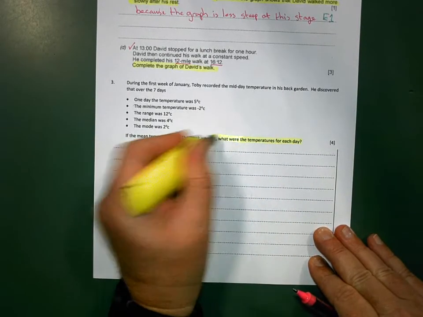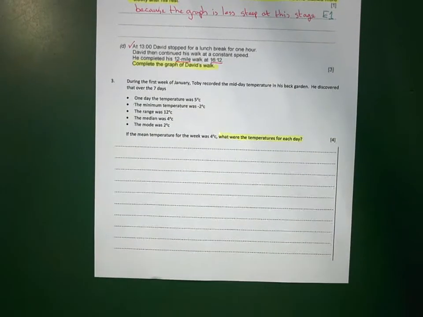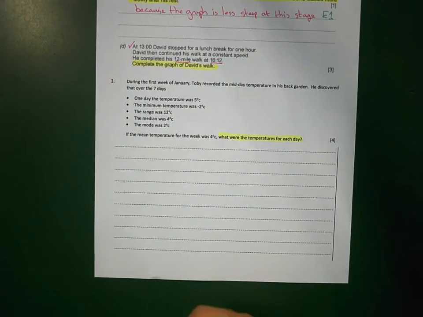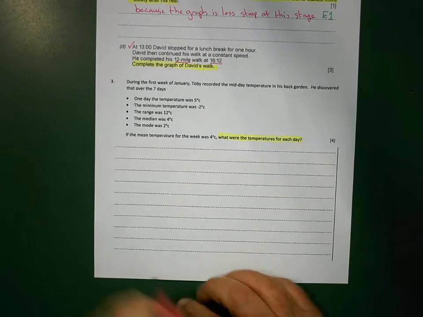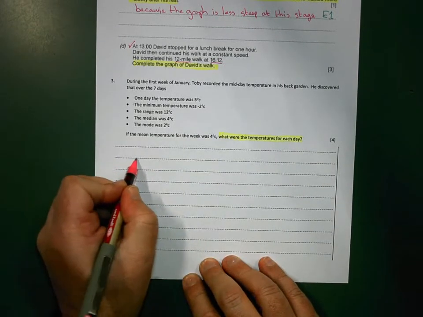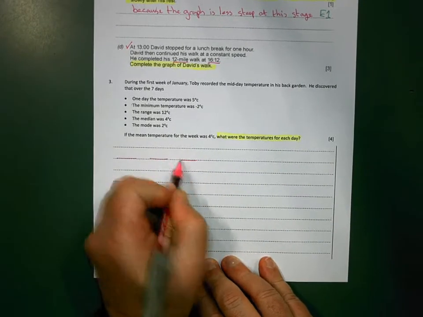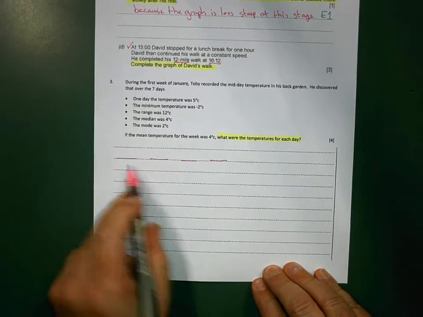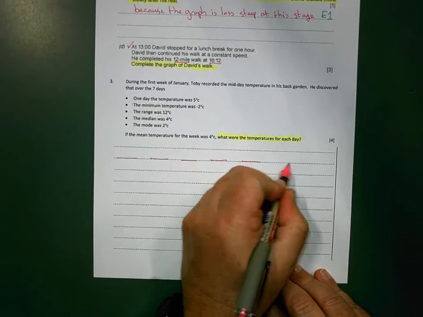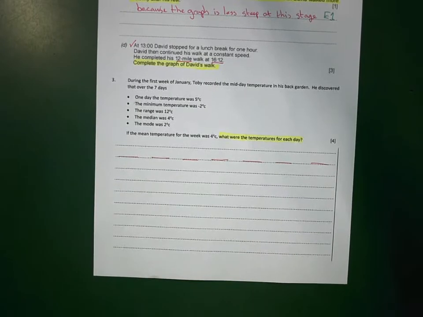So there's the question part. What were the temperatures for each day? Now, where you have to be clear here is we've got 7 days. So I'm going to put 7 lines on my page: 1, 2, 3, 4, 5, 6, 7. I need to put a number on each of those.